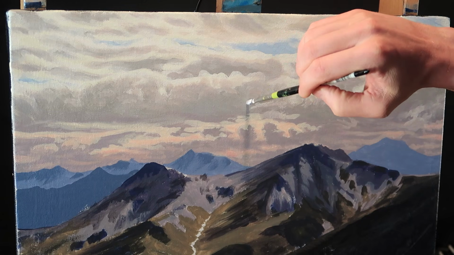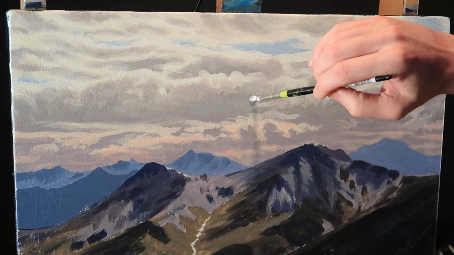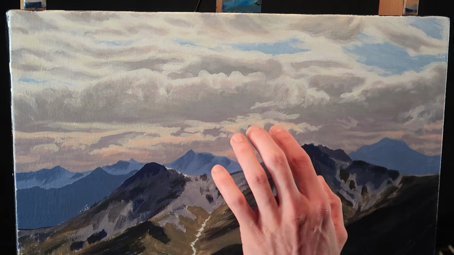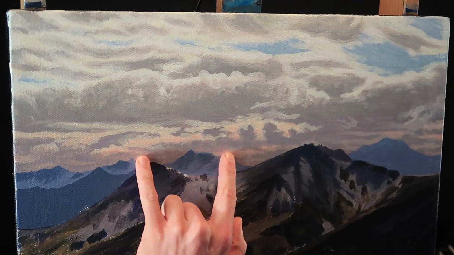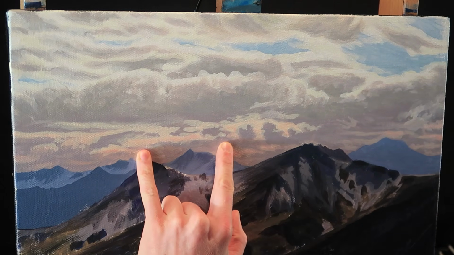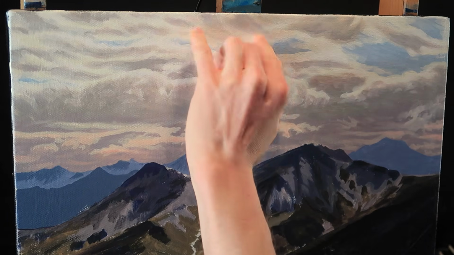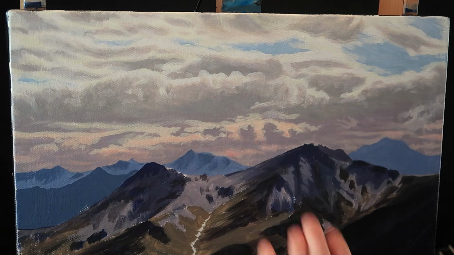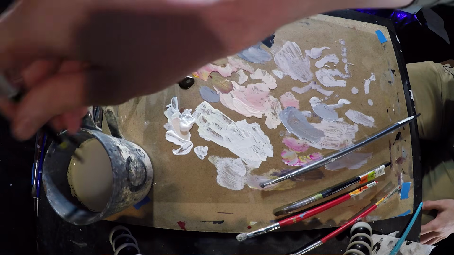And if we look closely at that reference, you'll notice that some of these midtones, like I said, the clouds are more reddish down here, and they're more golden up here. Well, in between, we want maybe some cooler blues, some cooler tones.